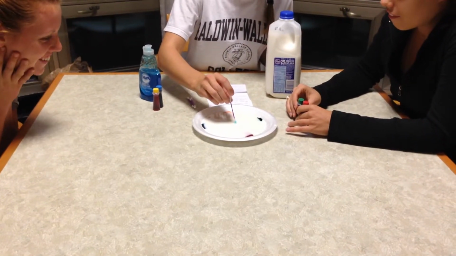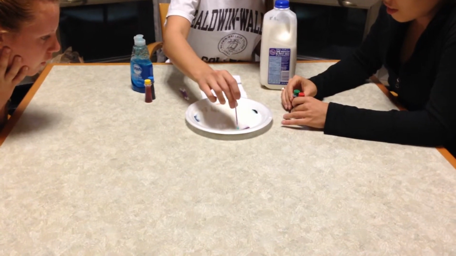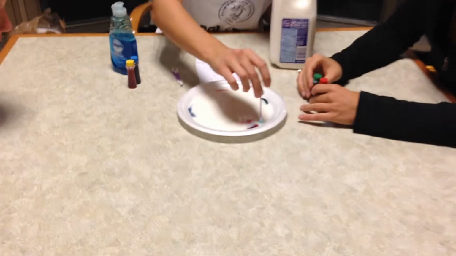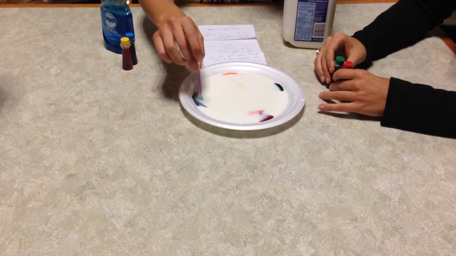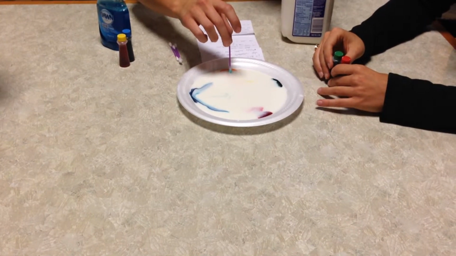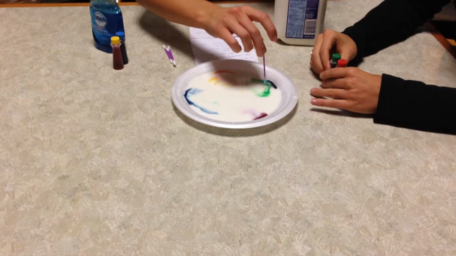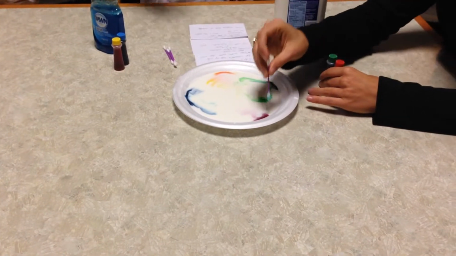Oh, my goodness. Wow. So it's making the things move away, and if we put them near. Wow! That's so cool! Can I try, Grace? Yeah. Can I have a Q-tip with soap?